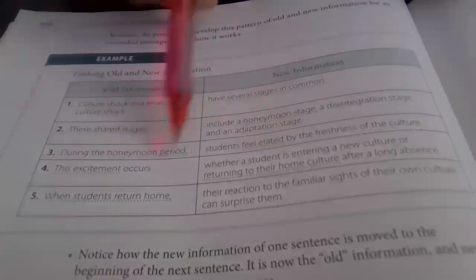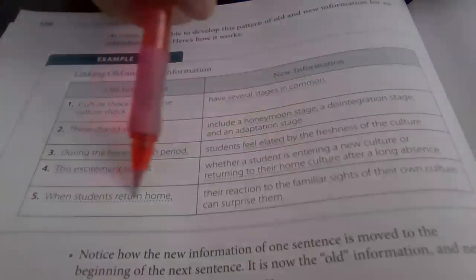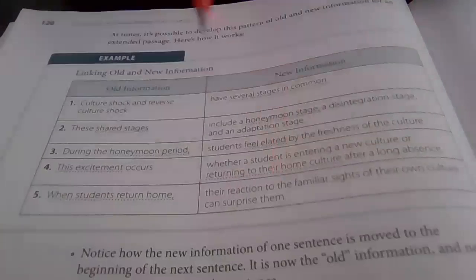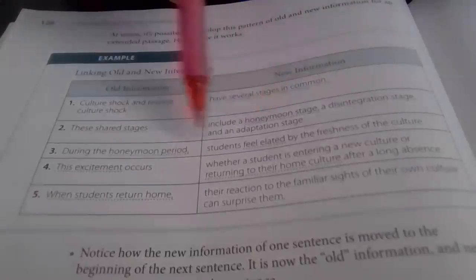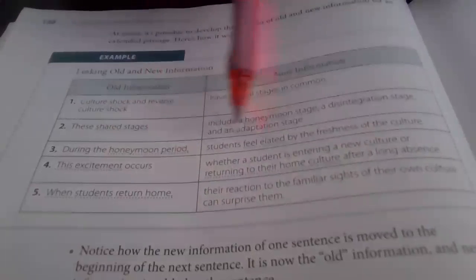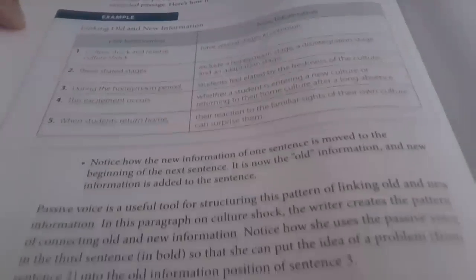This excitement occurs whether a student is entering a new culture or returning to their home culture after a long absence. Oh, returning to their home culture? Is that what reverse culture shock is, right? So we have to explain that now. When students return home, their reaction to the familiar sights of their own culture can surprise them. Yeah, so we've done that very well, although we probably still need to explain disintegration and adaptation. So when you look at your sentences like this, making sure that each sentence is connected to the one before and after somehow, you're going to have very great cohesion.